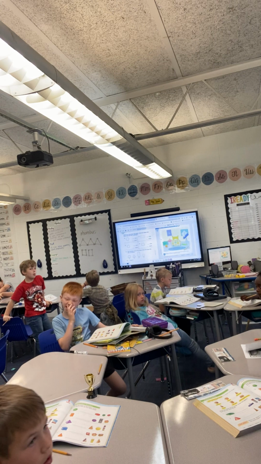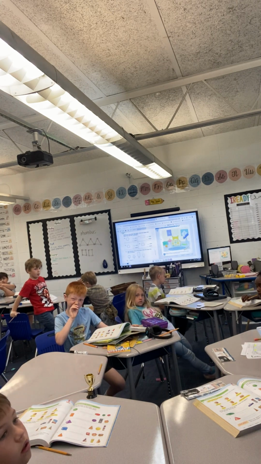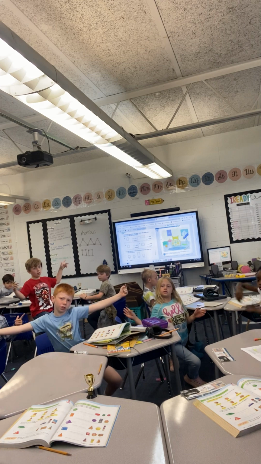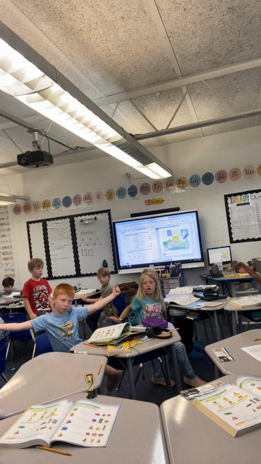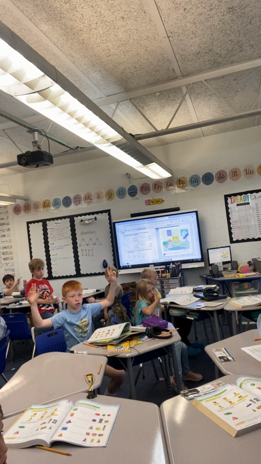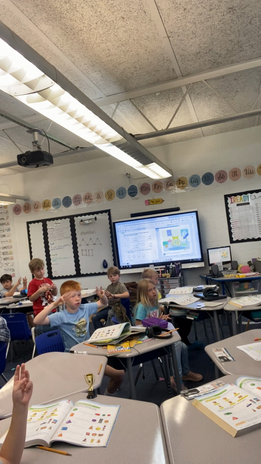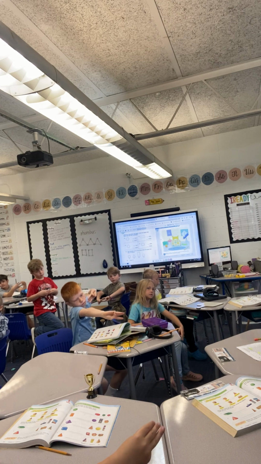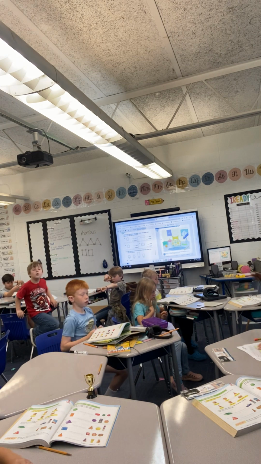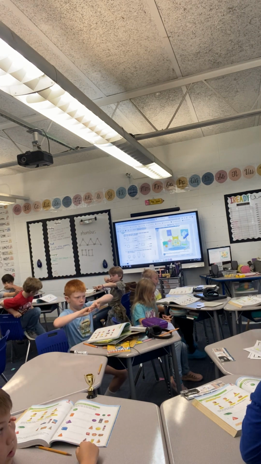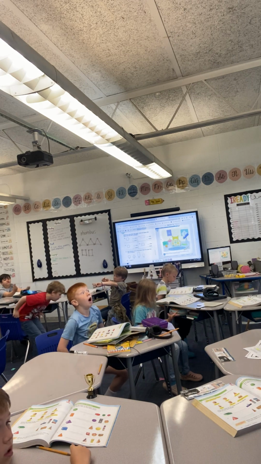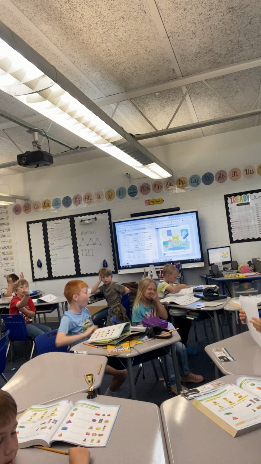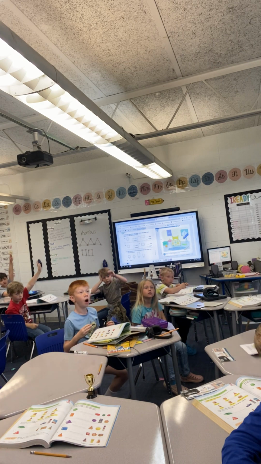Length is how long something is. So do that with me. Length is how long something is. Width is how wide something is. Make a W with your fingers. Put them together. Width is how wide something is. Now we know height is how tall something is. So height is how tall something is.